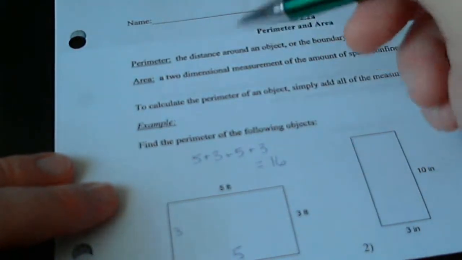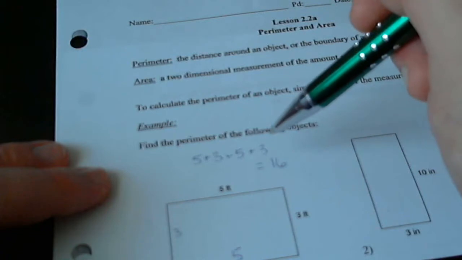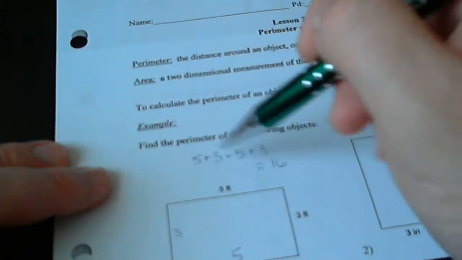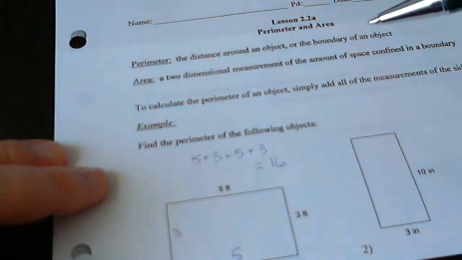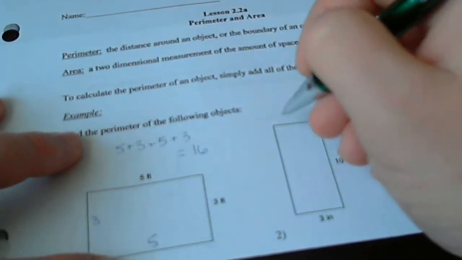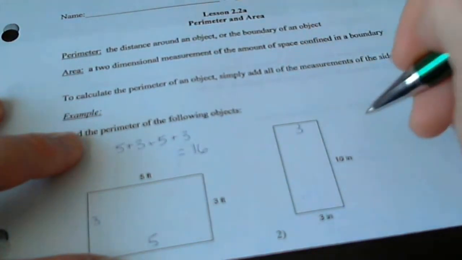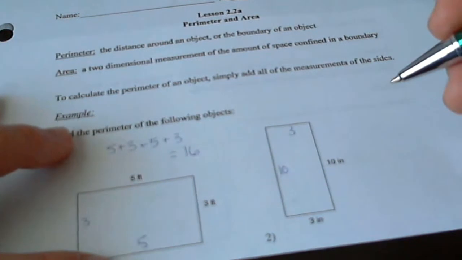Now remember, a few lessons ago when we did the commutative property, I could have moved these numbers around and done 5 plus 5 plus 3 plus 3, and it would have been a little easier to get that 16. Okay, the bottom down here is 3, so up here would also be a 3, and since this is 10, this also has to be 10.